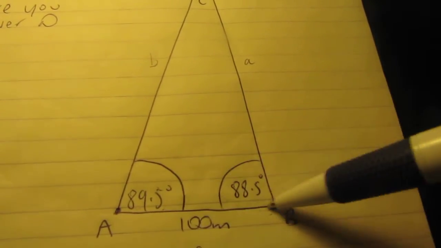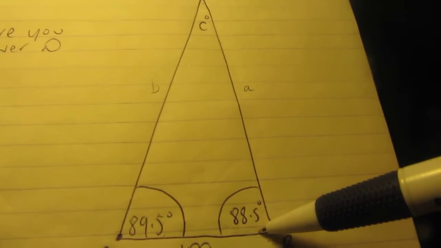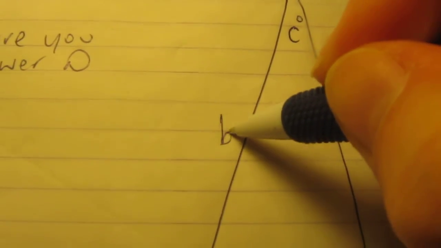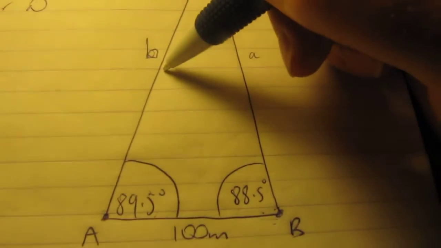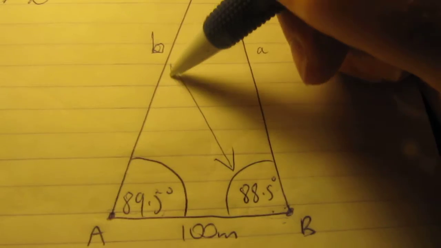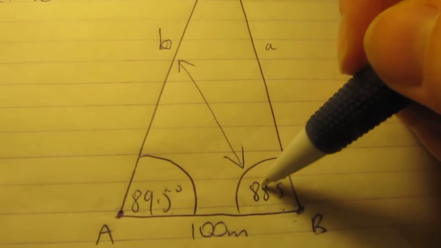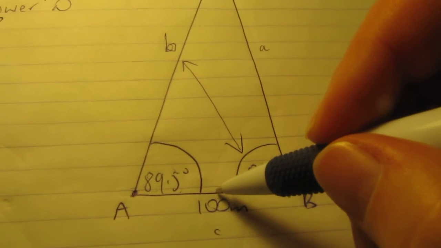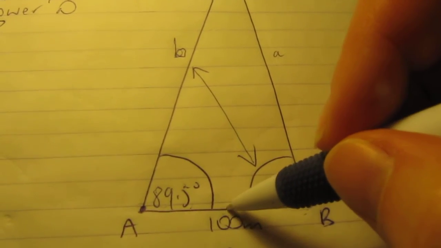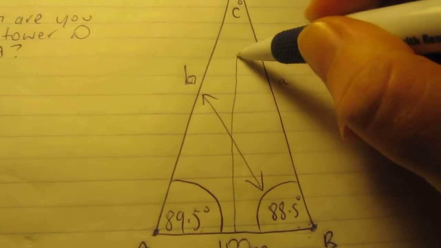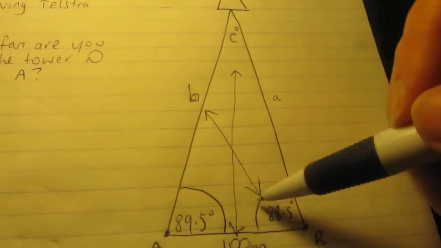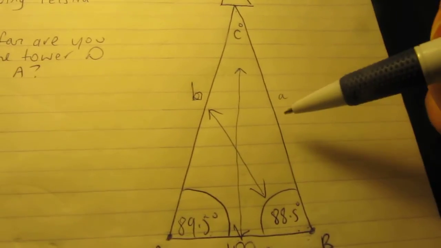Now you've obviously got this 100 metres here as well. And I'm asking you, how far away are you from the tower if you're standing at A? So really what we're trying to work out here is this little length here. I'm going to call it B because I actually have angle B opposite it. It just makes it a bit easier to work with. And we can work with this one as well because it's the one that we actually have the known value for, so I would use this as our opposite. Because we have our angles and we have a side, we can use the sine rule.